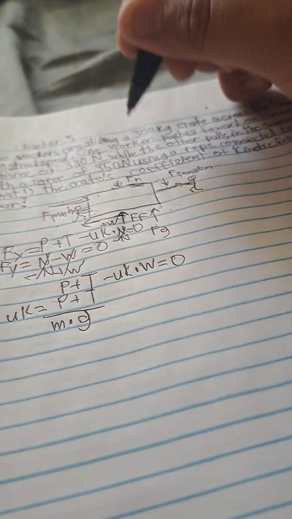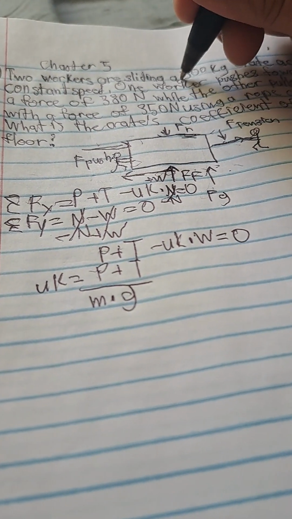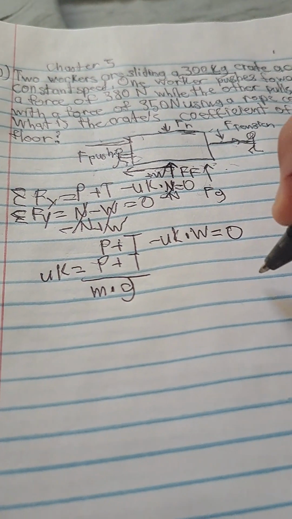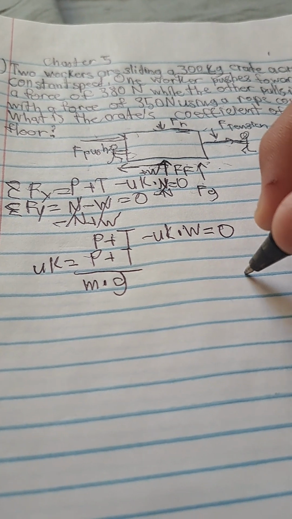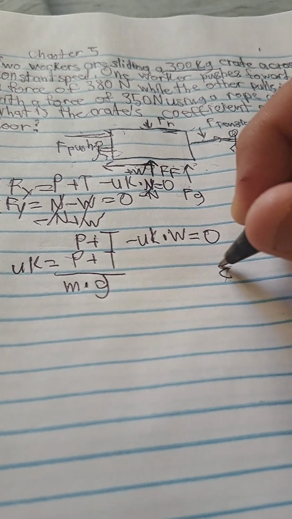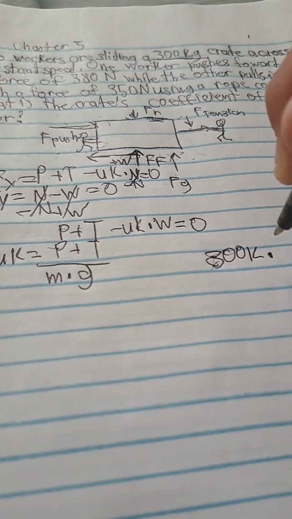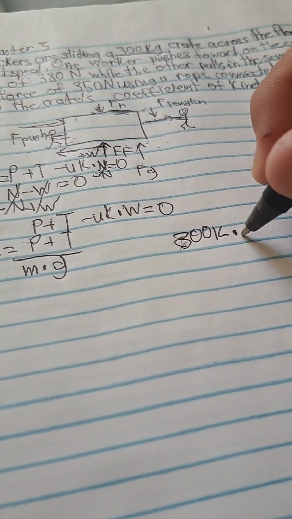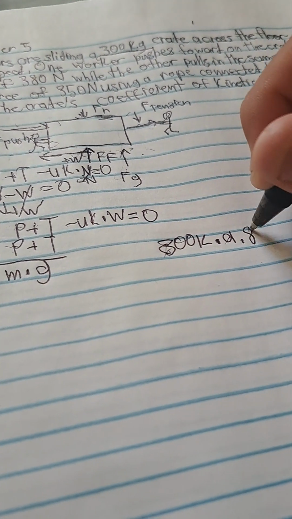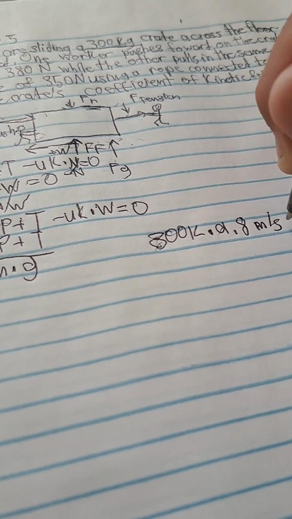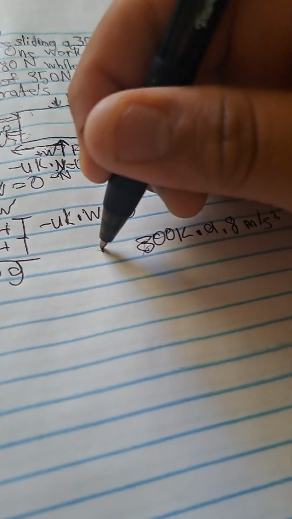Now, based on the problem, we know the box is 300 kilograms. So on the bottom will be 300 kilograms times the acceleration of gravity, 9.8 meters per second squared.